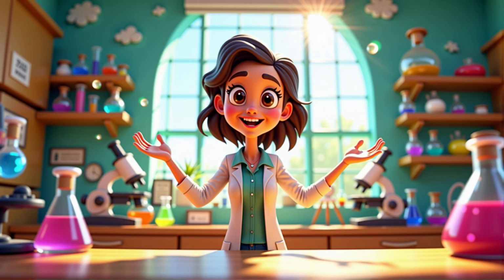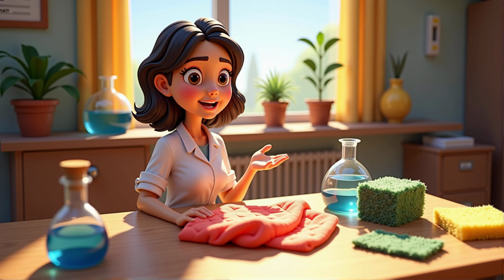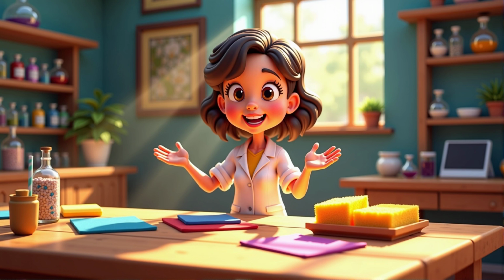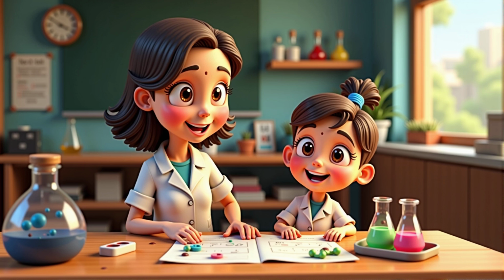Today we're going to explore how we can test materials to find out their properties. I'm Miss Ray, and I'm thrilled to be joined by a very curious scientist in the making, Kyra. Let's start with a question. How do you think we can tell if a fabric is waterproof?